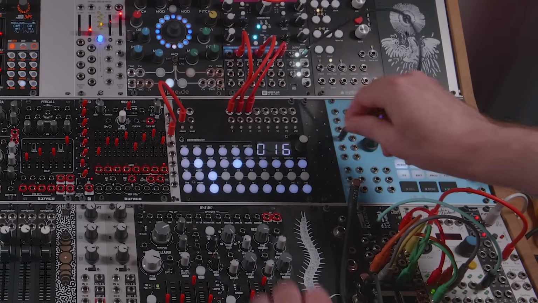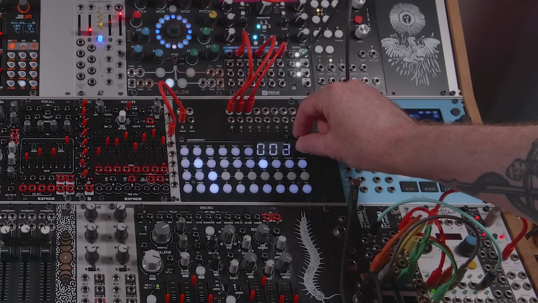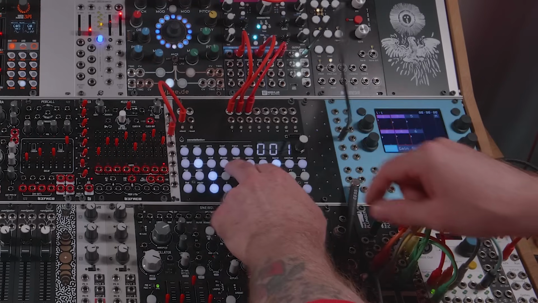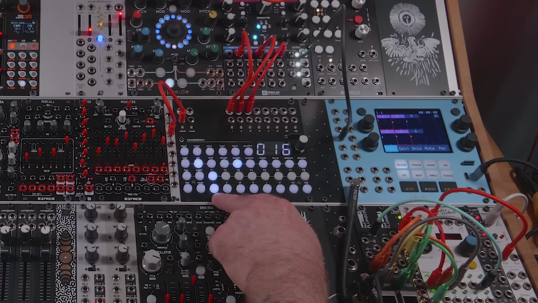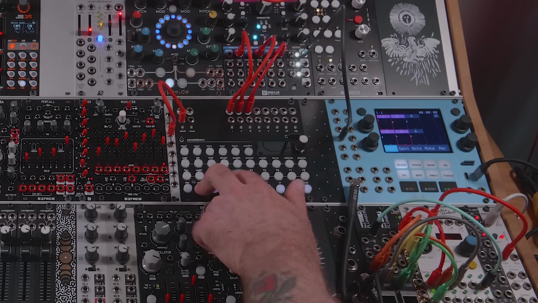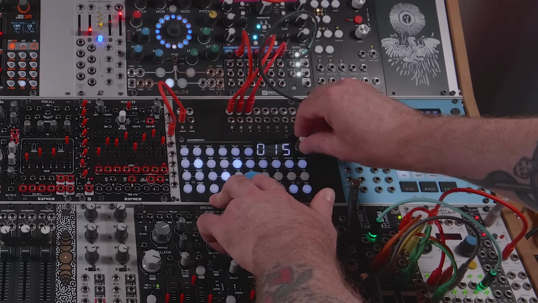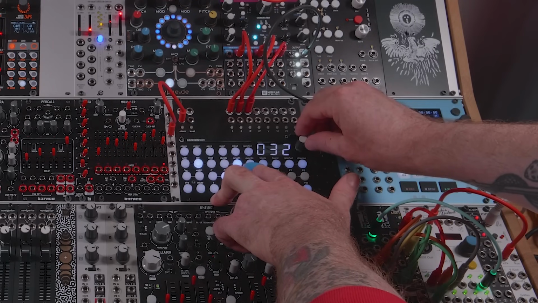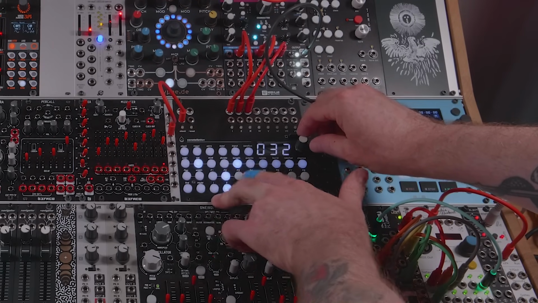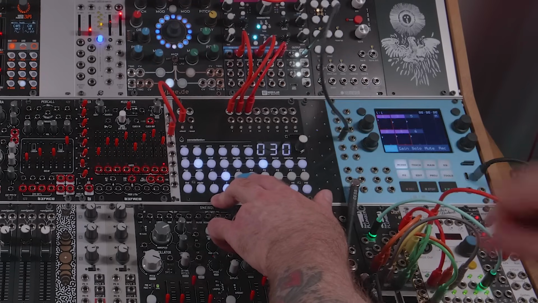There we go. 16 steps. And in that, I want 4 events. And then if I want to, I can rotate those events, burst them, ratchet them. And so 16 and 4 would be a four on the floor kick drum. I could then unmute pattern 2 and say for this one, go ahead and add to this one. I want 32 length, so that's double the original pattern length, 1 event, and I'm going to rotate this all the way to the end, the last 8th note.